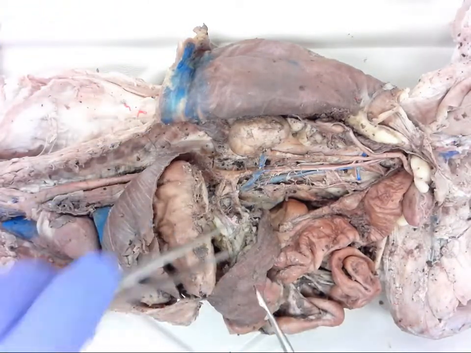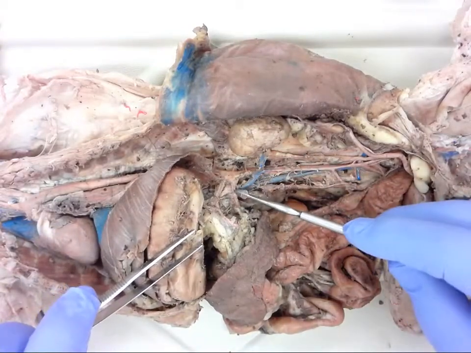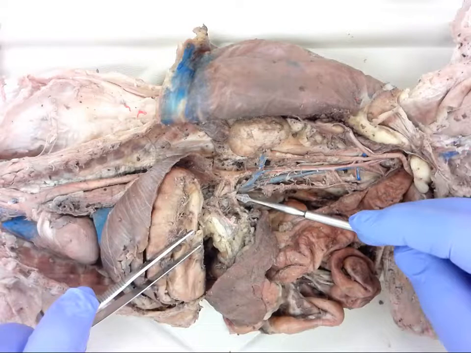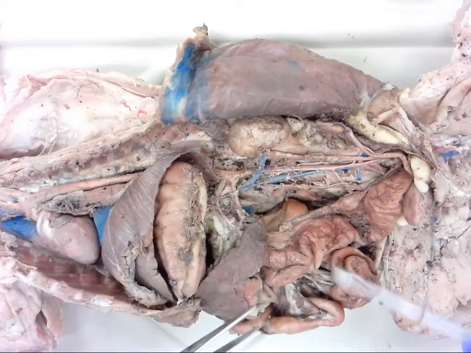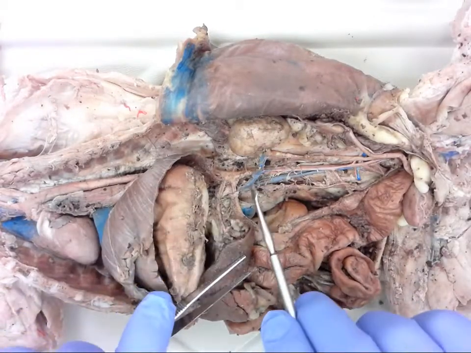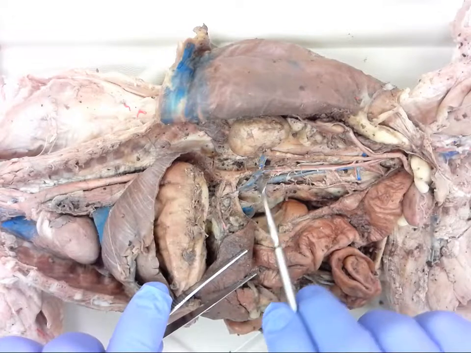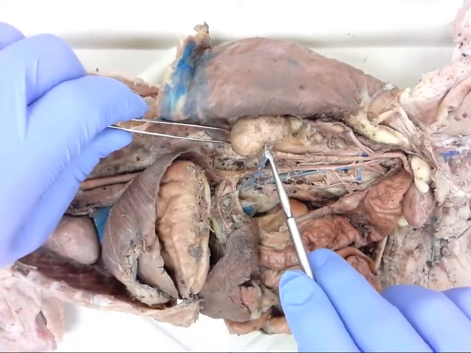All right. Just below the celiac trunk, we have the superior mesenteric artery. Superior mesenteric artery is going to go to the mesentery, and it comes from above. As we continue down, your next branch is actually going to be underneath a vein, and we'll come back to that in a moment.